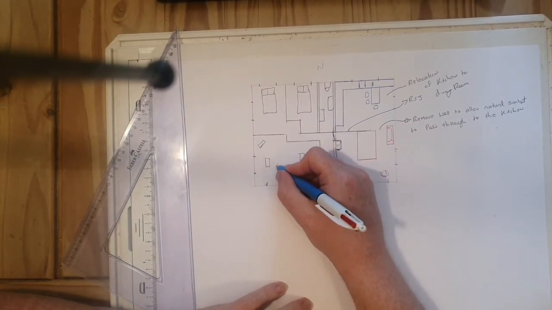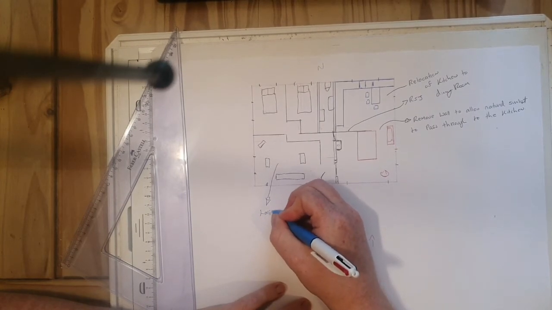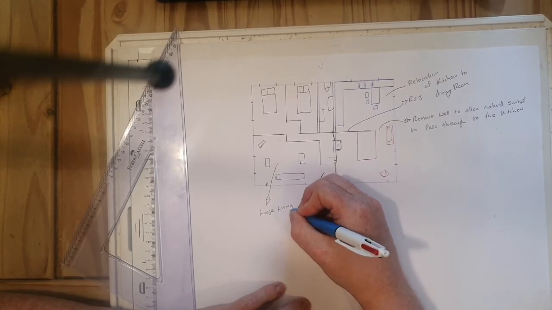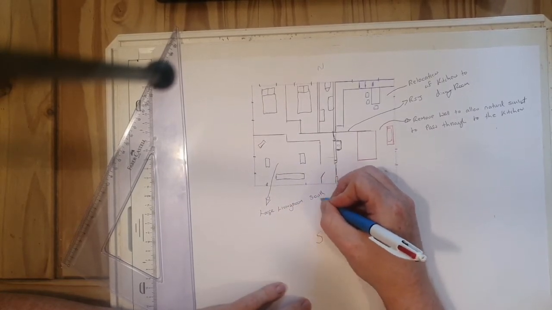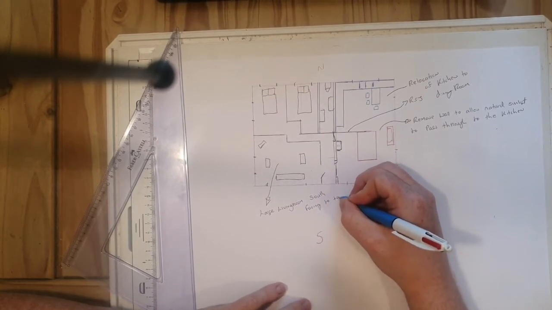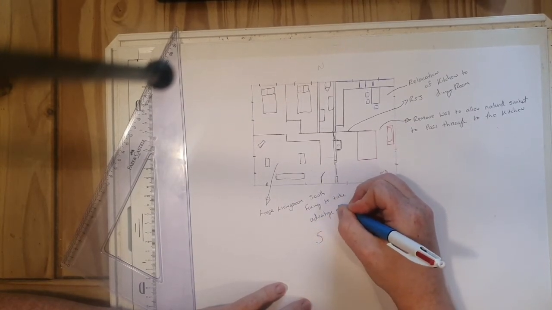So this is a large living room, south facing, to take advantage of solar gain.